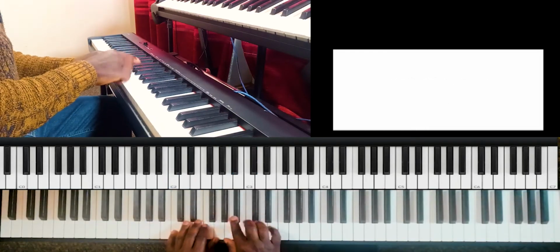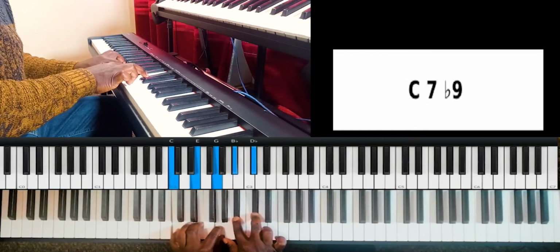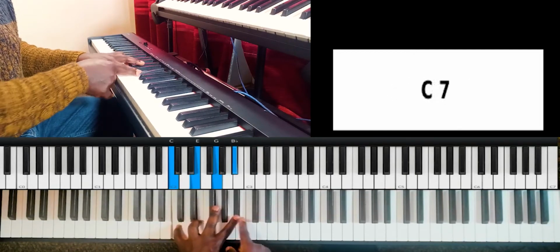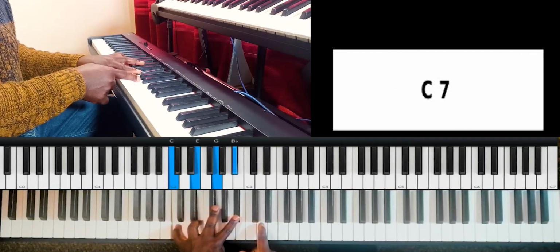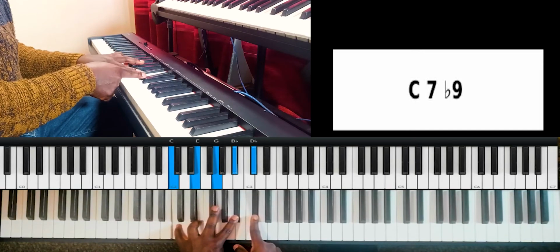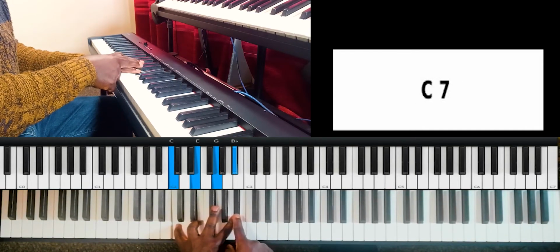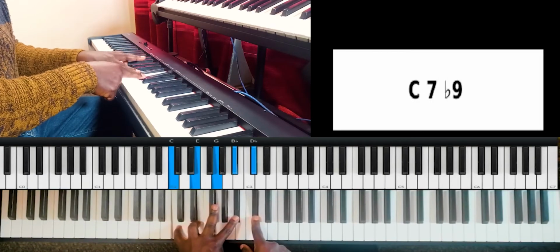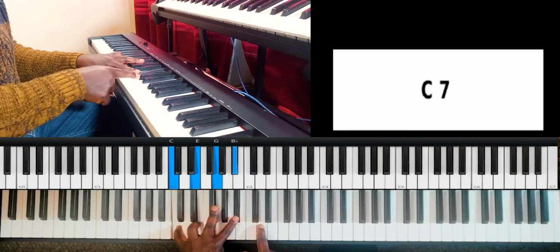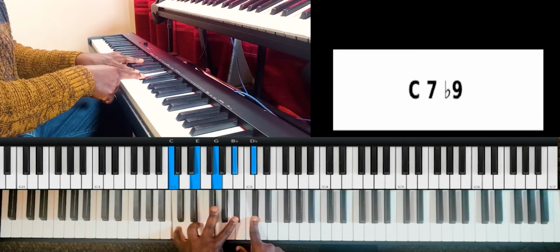So the name given to this particular one will be C 7th flatted 9th. The names are challenging, isn't it? Quite different. So what you need to do first is to mention C 7th and then you add a flatted 9th. Yeah, I hope you get it. C 7th flatted 9th. Good.